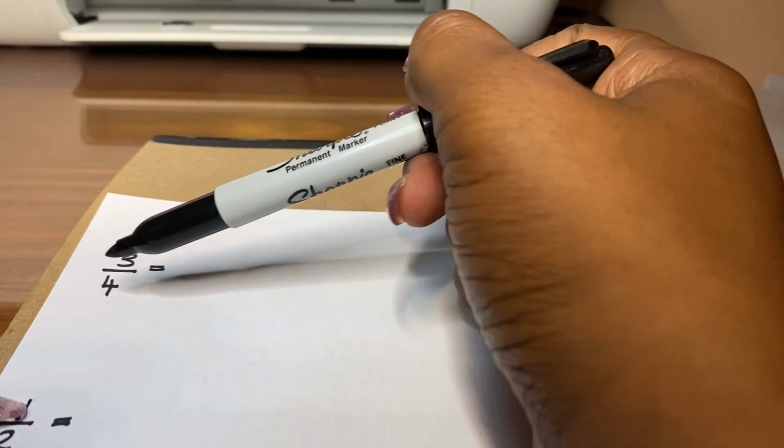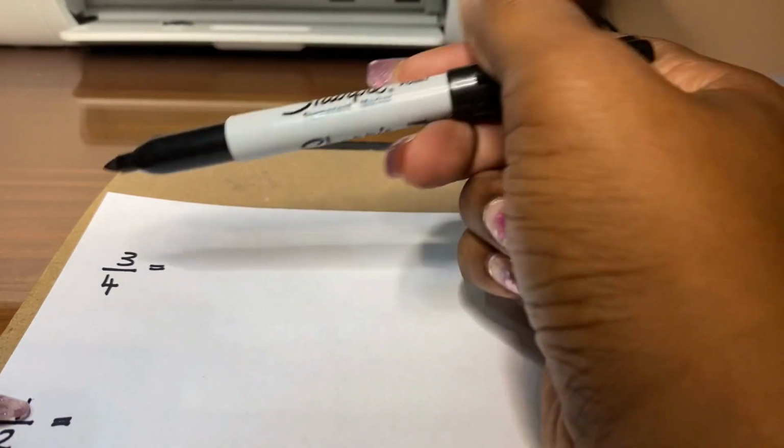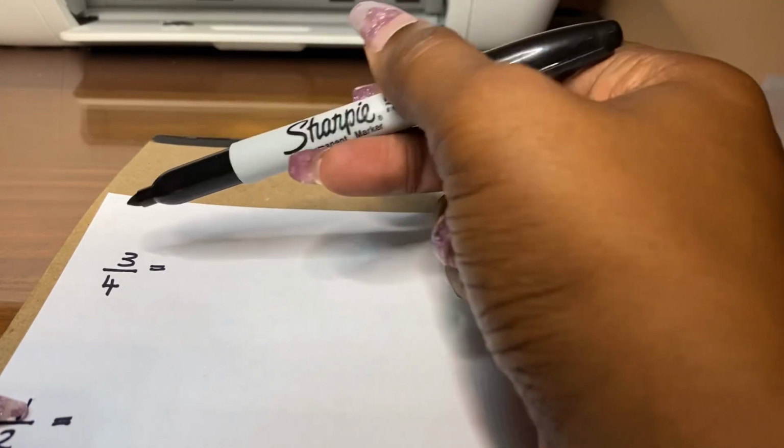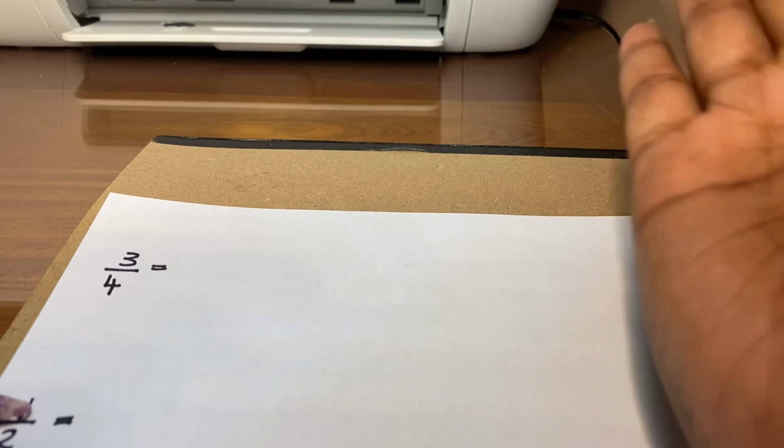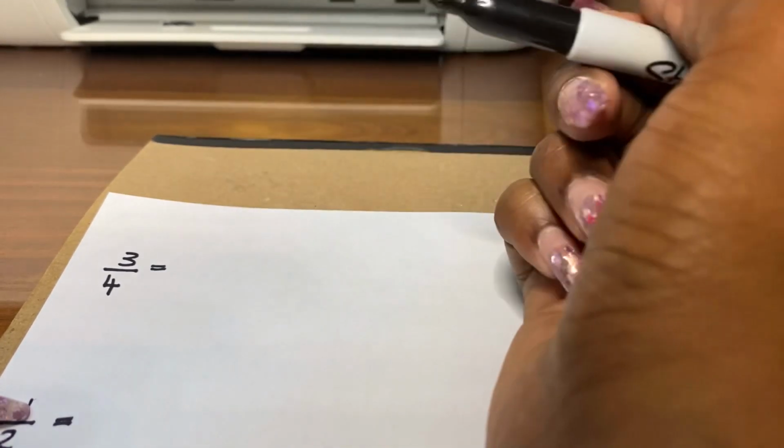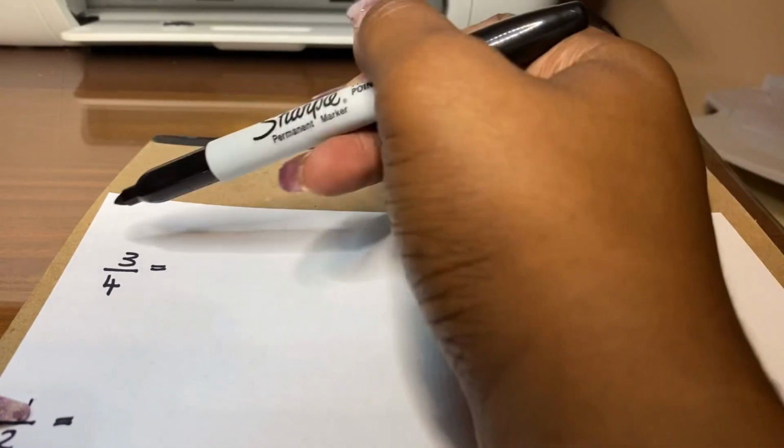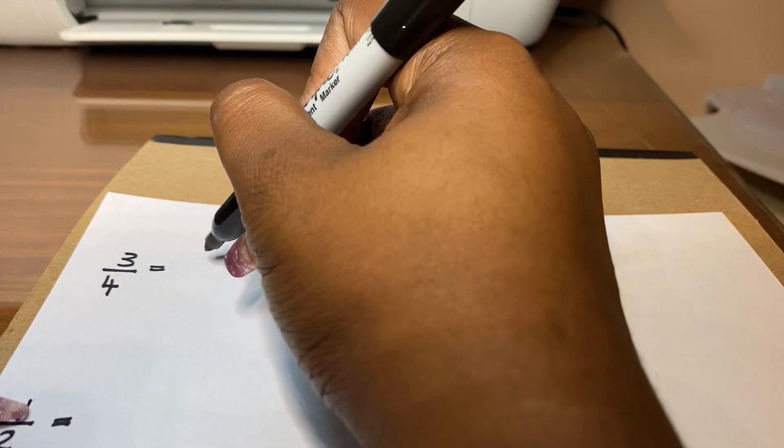If it's a case where the fraction is expressed over 100 or the denominator is 100, you can just write back the top number or the numerator as your percentage. But we'll get into that later on in the video. Now, as for this fraction 3/4, to change it to a percentage, we have to multiply this fraction by 100/1.